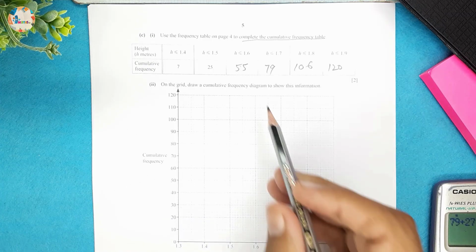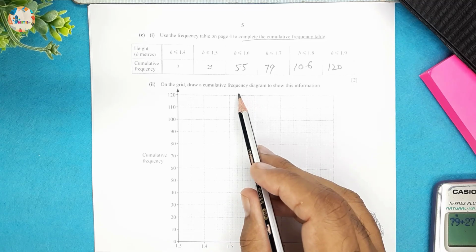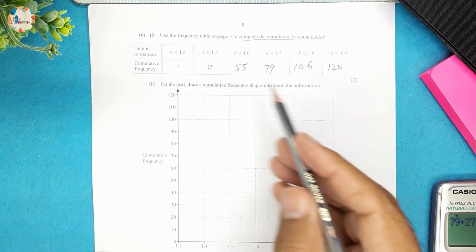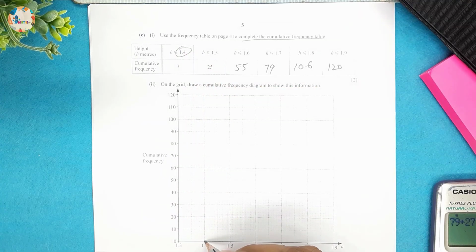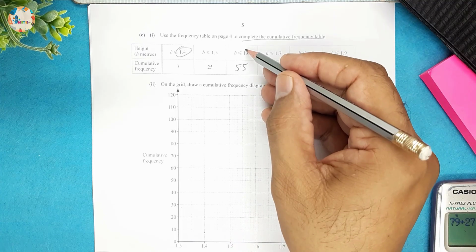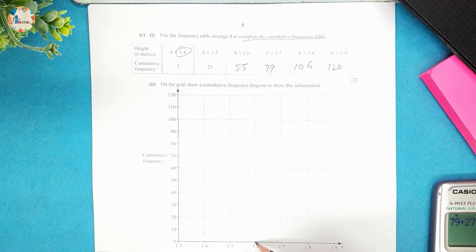Now on the grid, draw a cumulative frequency diagram to show the information. So up to 1.4, this is 7. So 7 will be 2, 4, 6, and 7 will be up to this middle point, and then next is 25, basically 1.6. 1.6 is no, 1.5. 1.5 is 25.